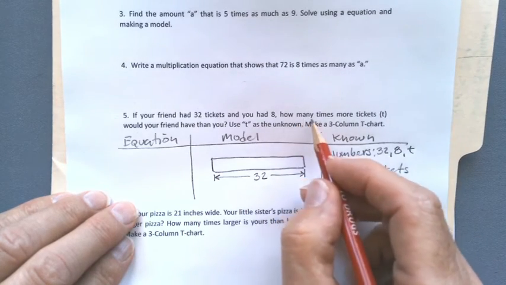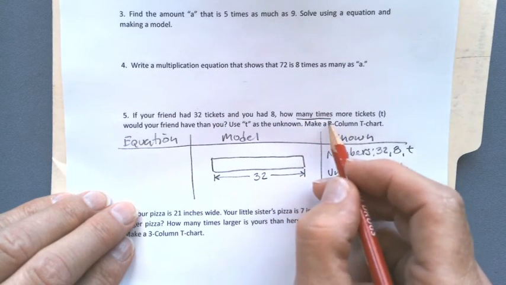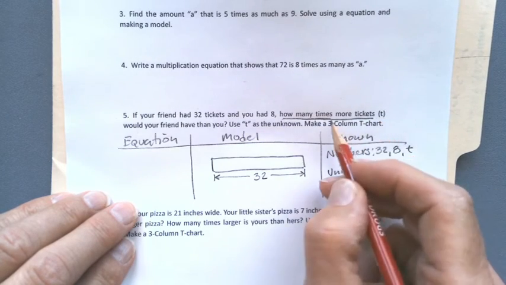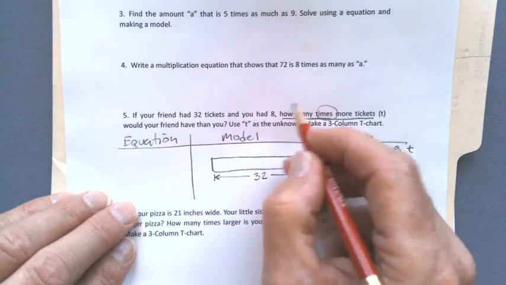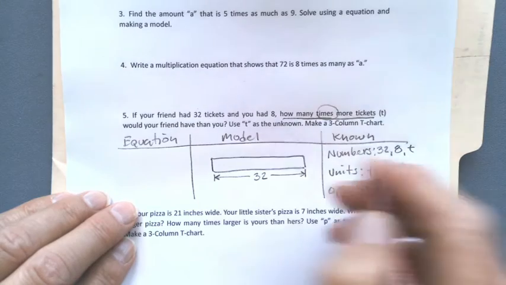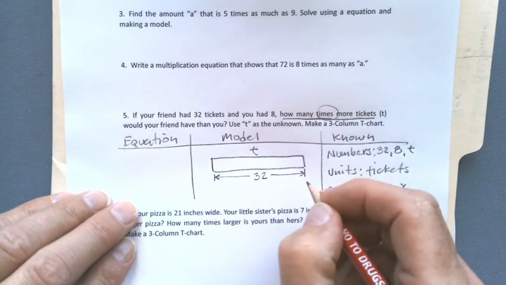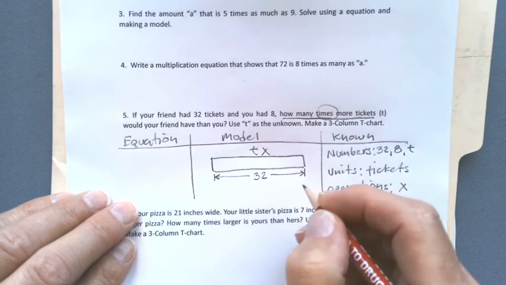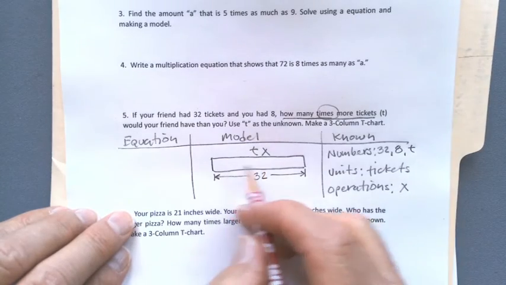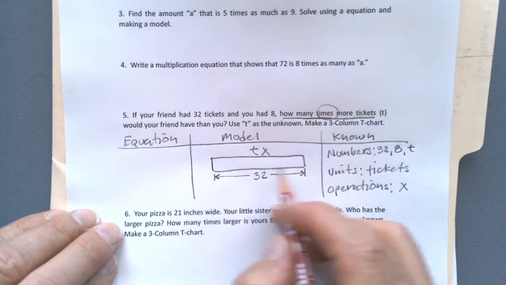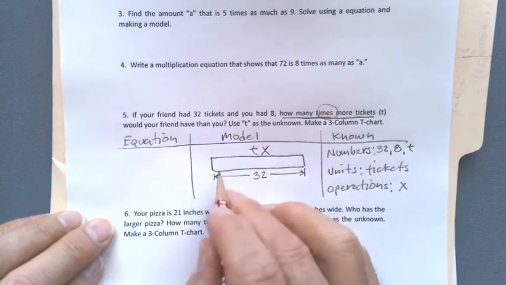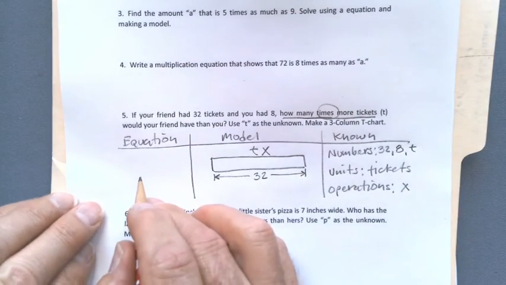And how many times more? Times come over here. How many times more tickets T? Here's that times word again, but we don't have any number for that. So we're going to use our unknown T up here as T times, and then we have our 8. So you can see how difficult this becomes. We don't know what our T is just yet, or how many times we're going to divide this ribbon model into boxes.